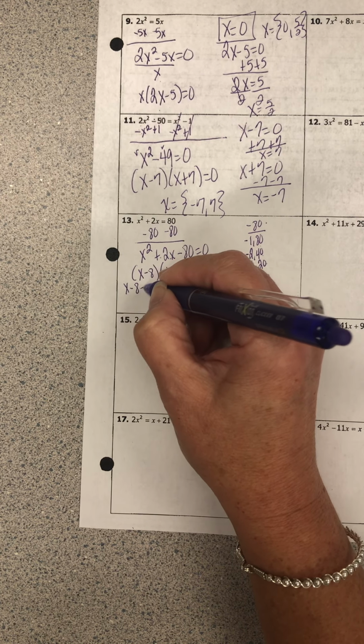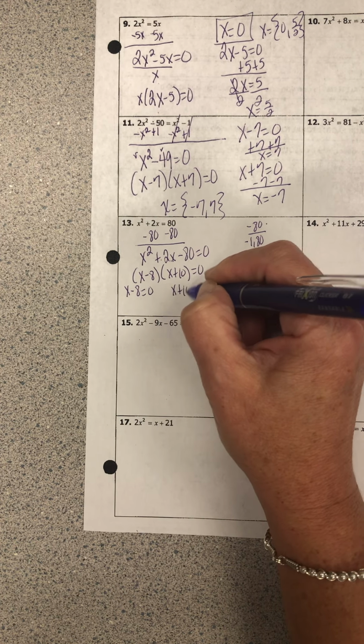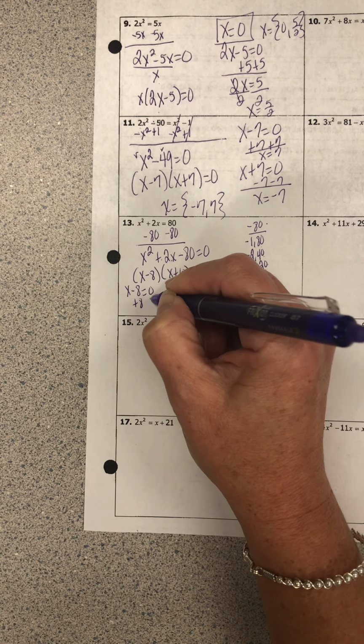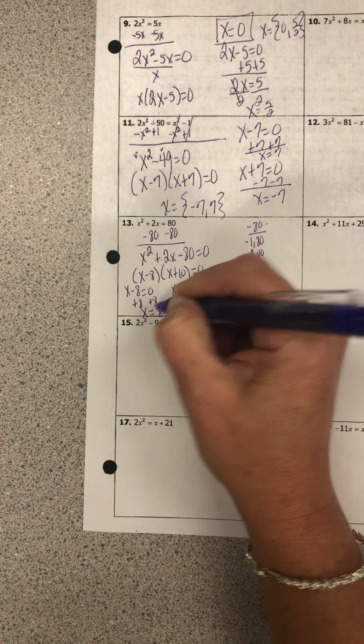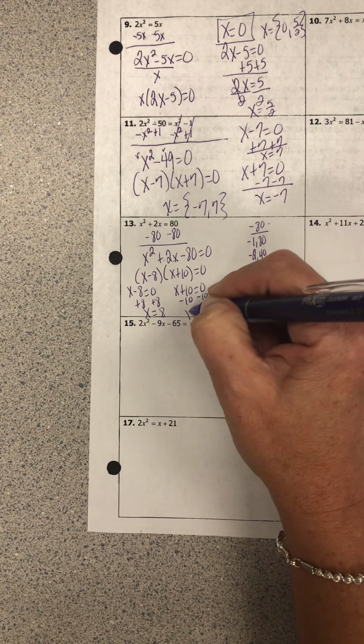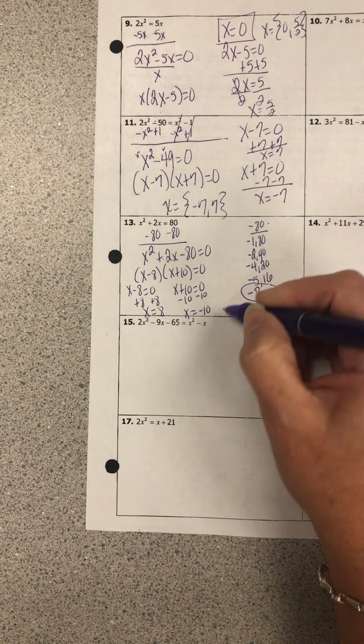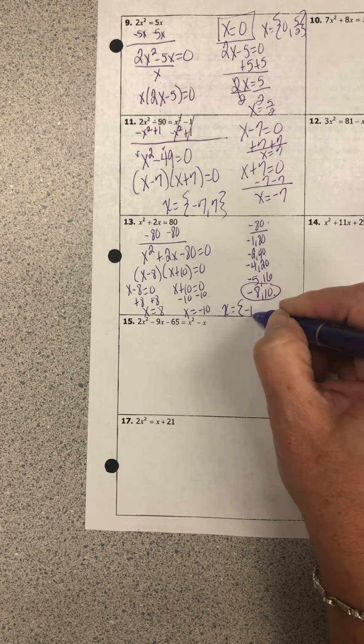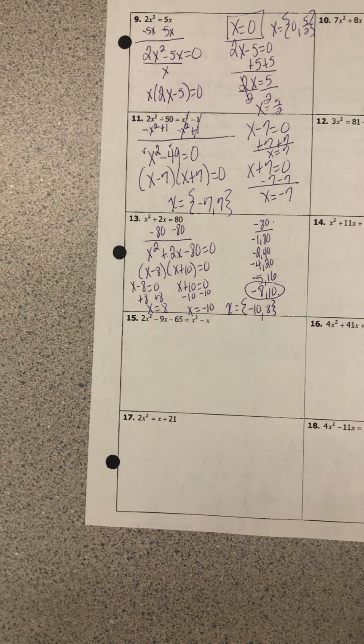Now take each one and set it equal to 0. And subtract 10. And so my solution set is -10 and +8.